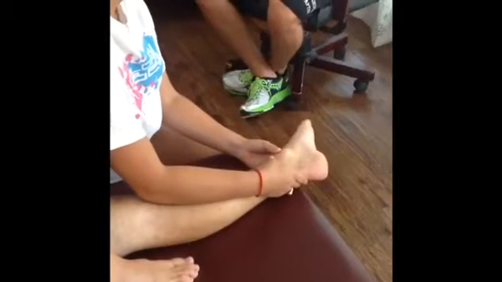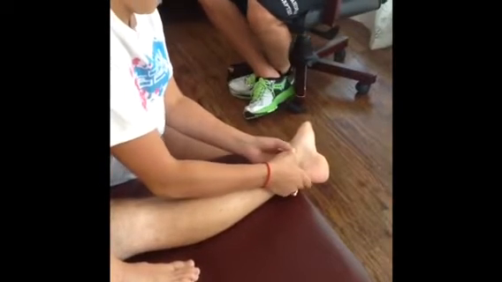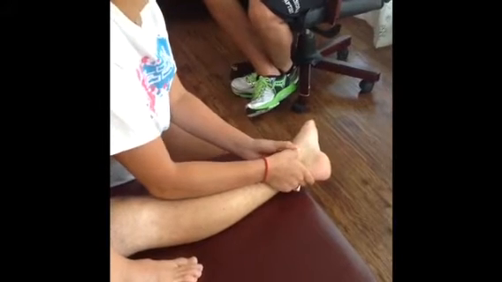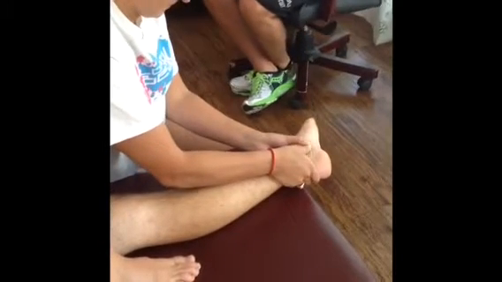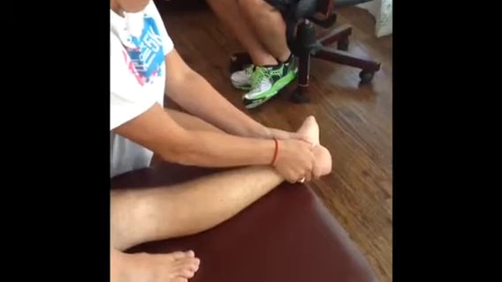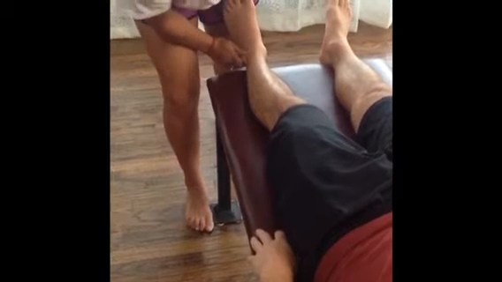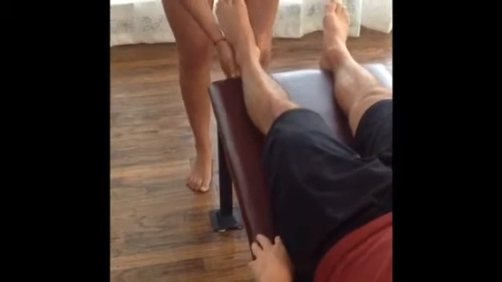Okay. Long axis distraction of the mortise joint. Long axis distraction of the subtalar joint. A to P, P to A, glide of the distal fibula. I to S, S to I, glide of the distal fibula. Inversion, eversion of the subtalar joint.